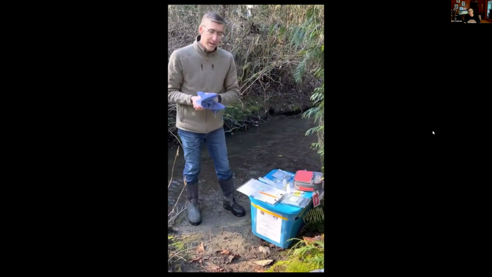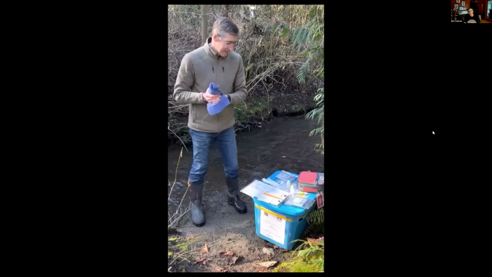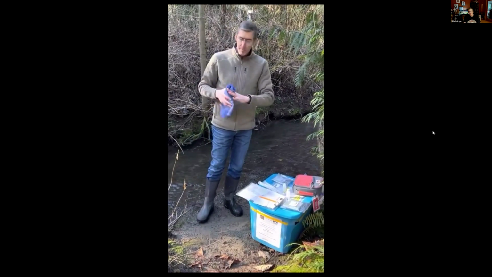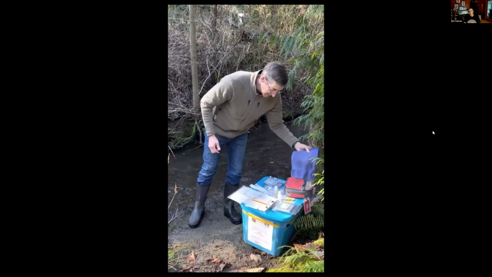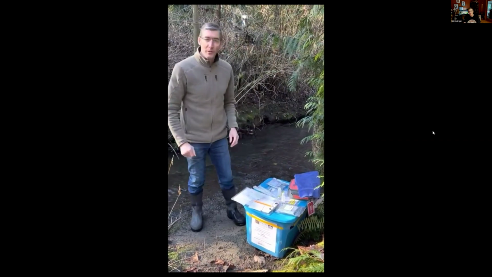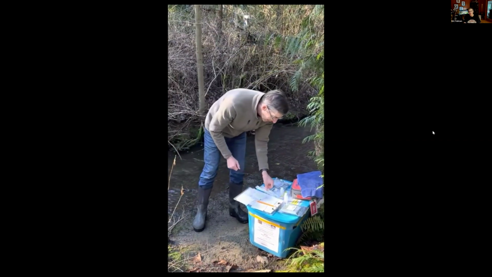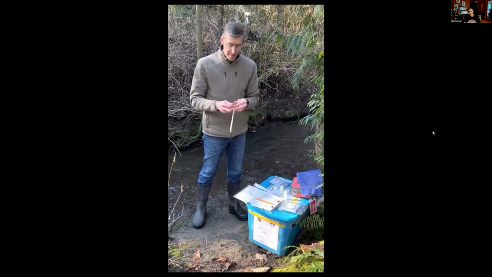So I mentioned clean, dry hands. So I'm going to dry off my hands so I'm not getting any additional bacteria or contaminants on the card. I could use hand sanitizer if I wanted to be absolutely careful. And now I'm going to get my 1 milliliter pipette out.